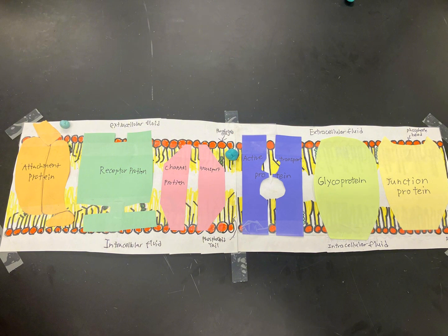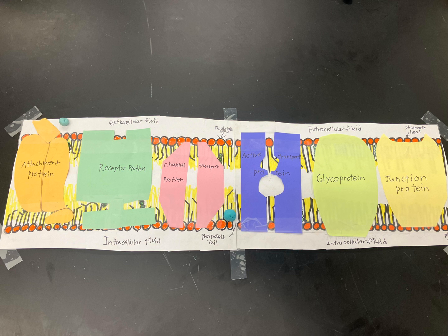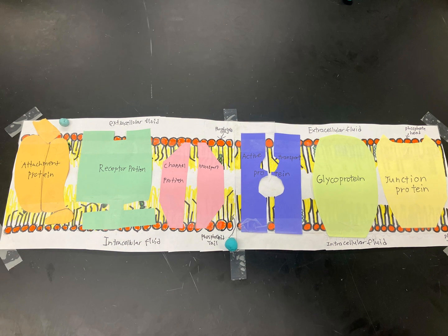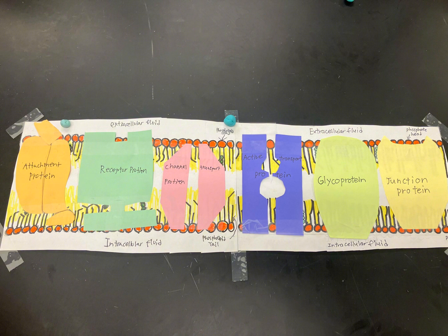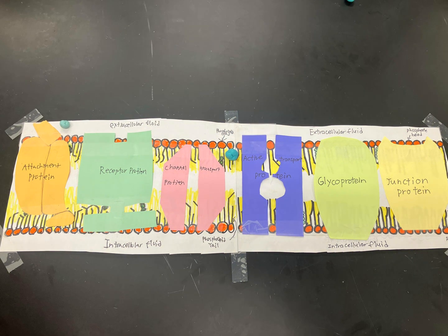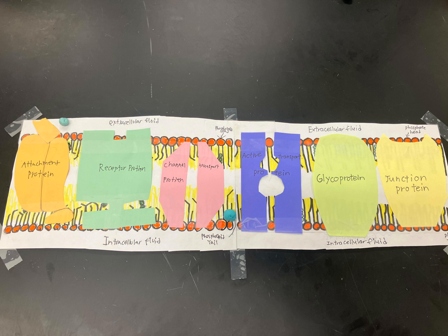The bilayer tends to favor small, uncharged molecules passing through. Charged molecules are too hydrophilic to pass through the tails. Cholesterol is dispersed evenly through the phospholipid bilayer. Cholesterol is hydrophobic, and its main use is to prevent the bilayer from hardening during cold temperatures and to keep the bilayer from falling apart at higher temperatures.